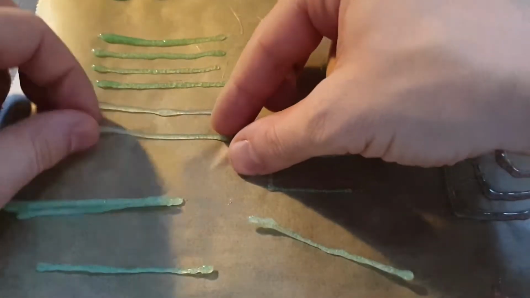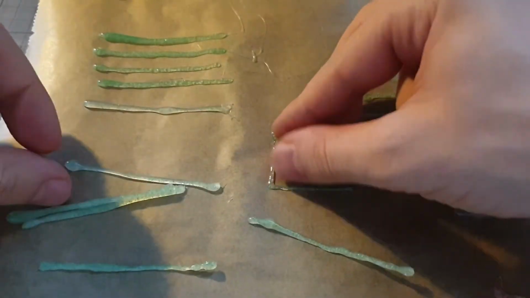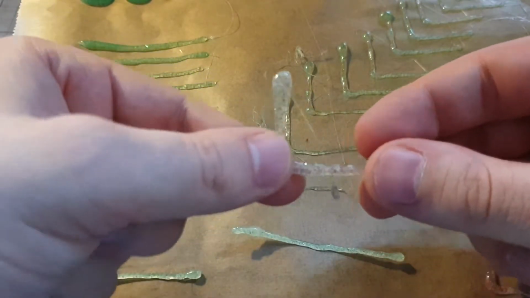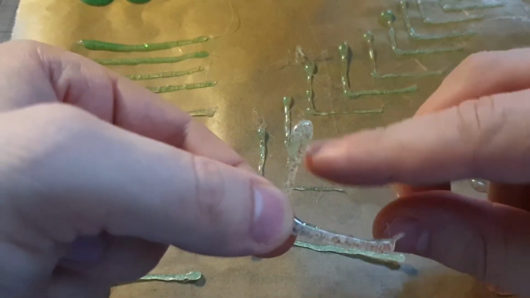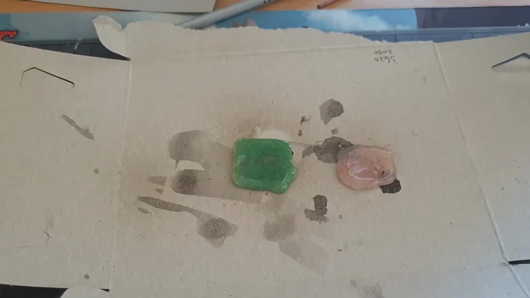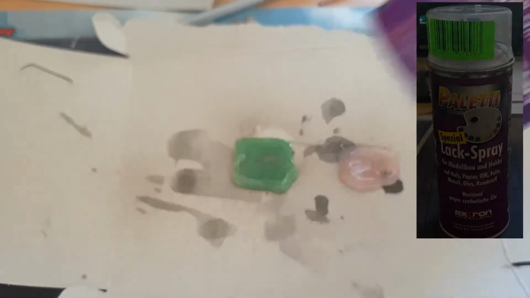Now just peel them off the baking paper and remove all the little extras that have formed. If you find some that are particularly fat, you might want to cut them up with a crafting knife. Since this hot glue always has a tendency to be a little bit sticky, ever so slightly tacky, I wanted to see if I can reduce that tackiness by using varnish.